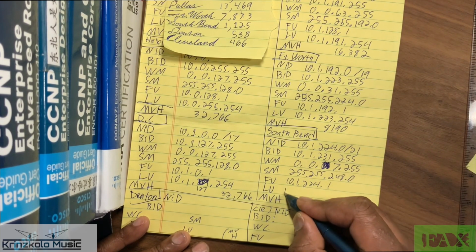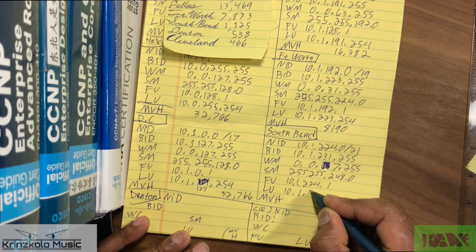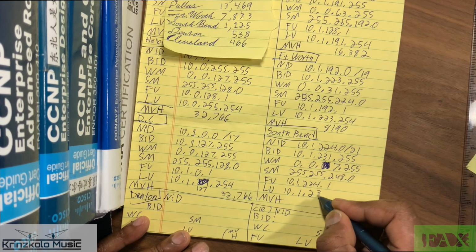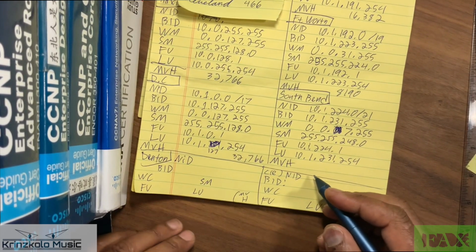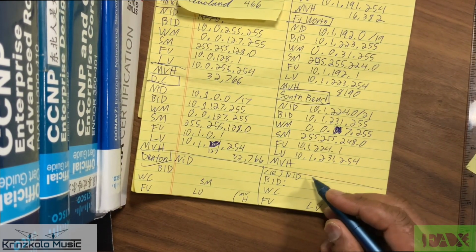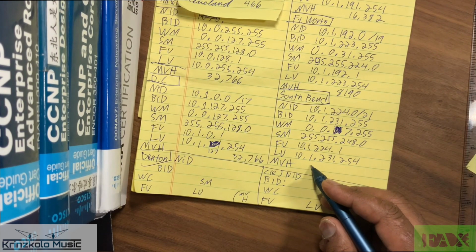The first usable is 10.1.224.1. The last usable is 10.1.231.254, the maximum valid host. Well, what do we say that was? 2 to the 12? 2 to the 10?